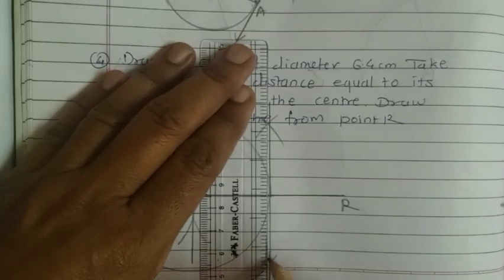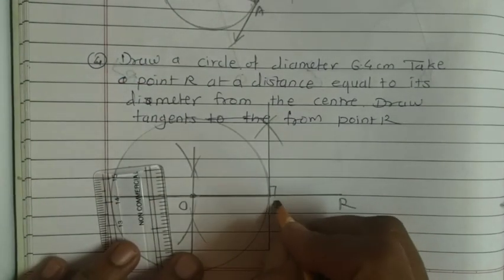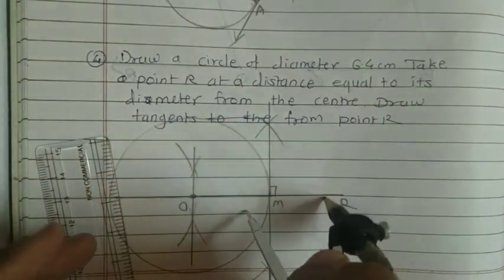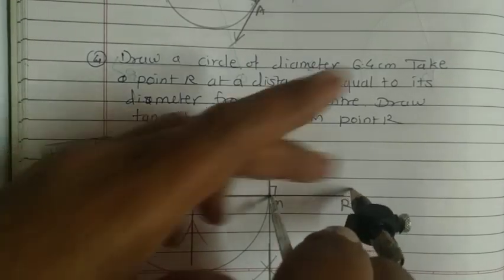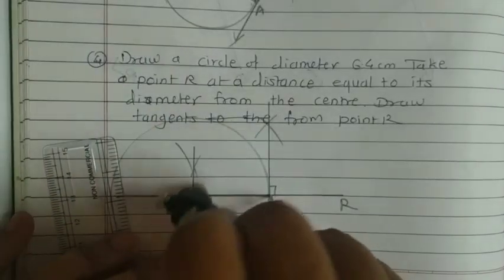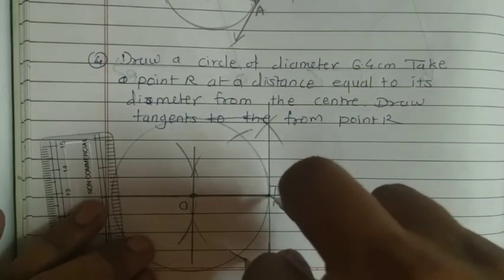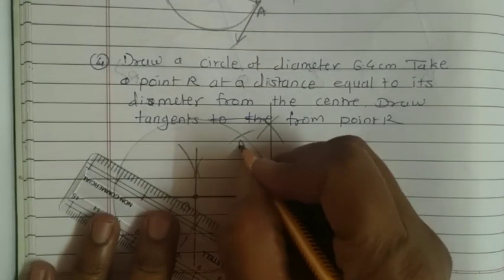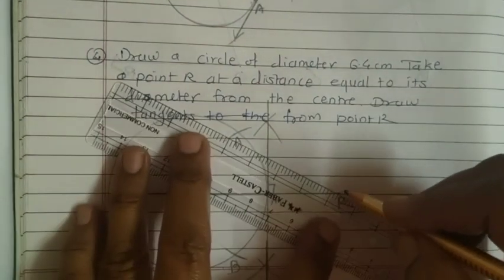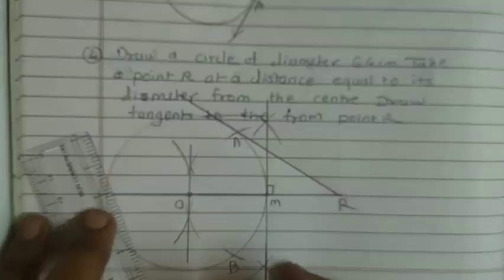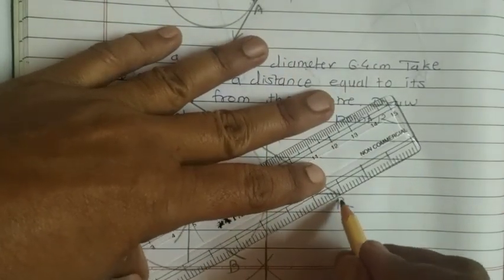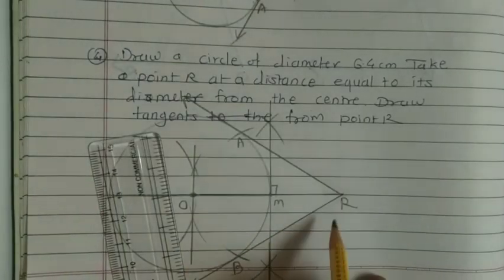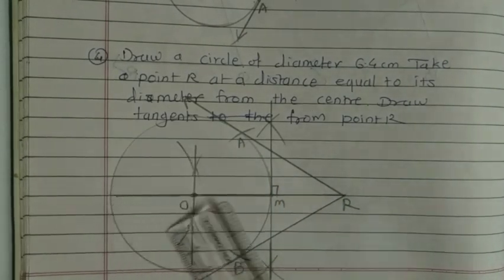As the distance is twice the radius, the point lies on the circle. Now taking MO or MR as radius, either construct the total circle or simply draw arcs here. When we join the points, suppose this is point A and this is point B, RA is a tangent and RB is another tangent to the circle. And remember that these two tangent segments are of equal length.